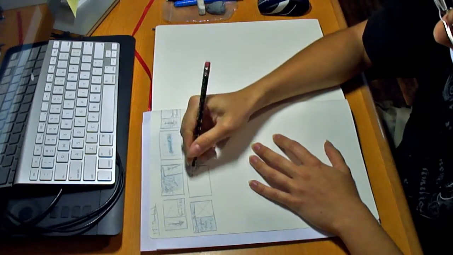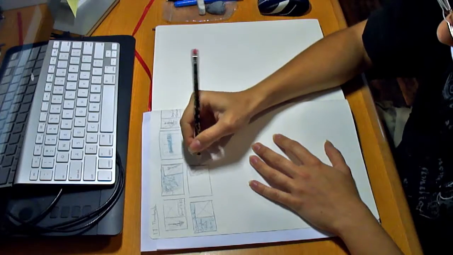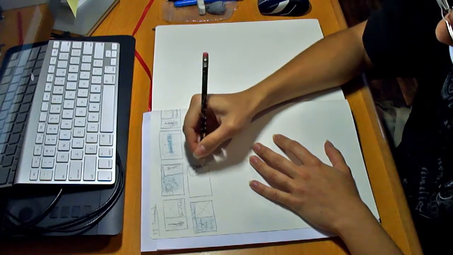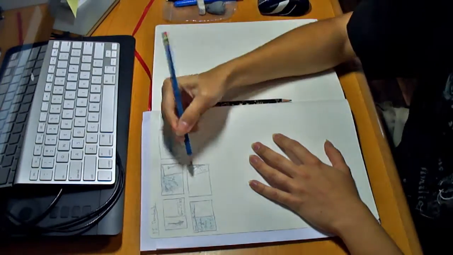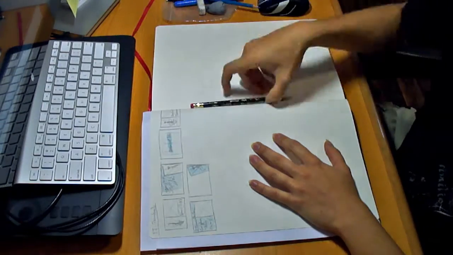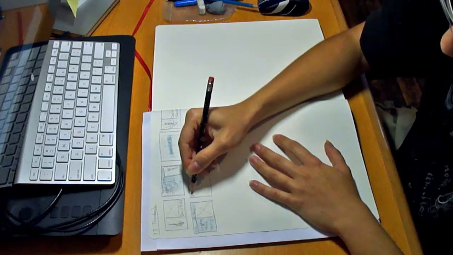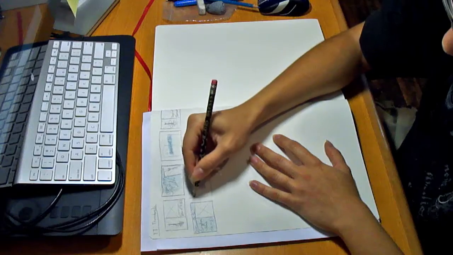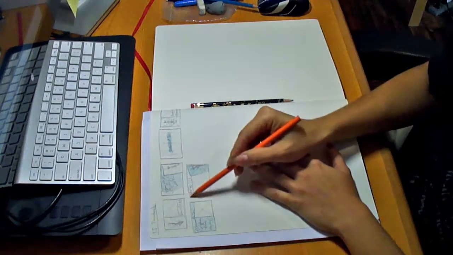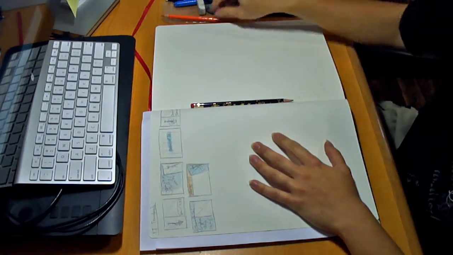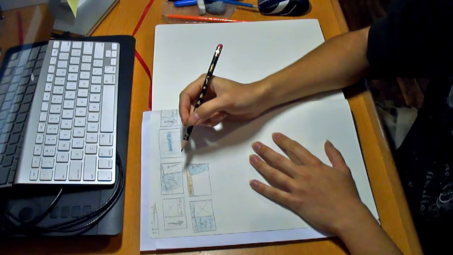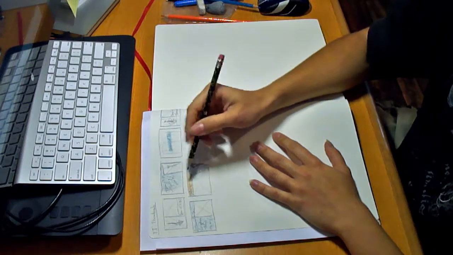Of course, some of you might like that more than the current thumbnails I have, but I didn't really like it. And the other thing with thumbnails is, honestly, they're only meant to be understandable by you. Nobody else. They're just quick things you do, little notes, visual notes of what ideas you could do.